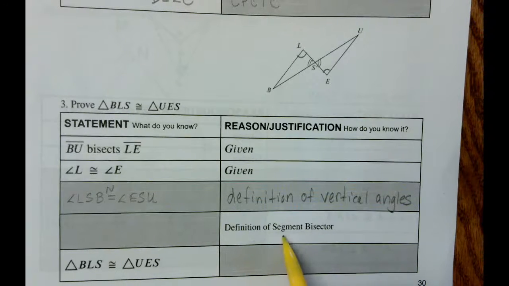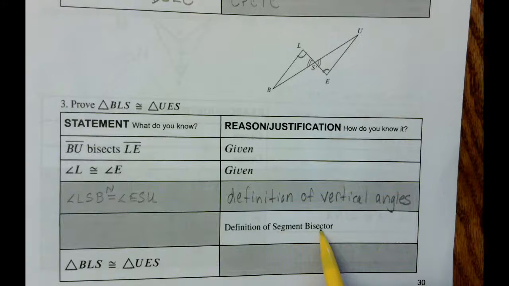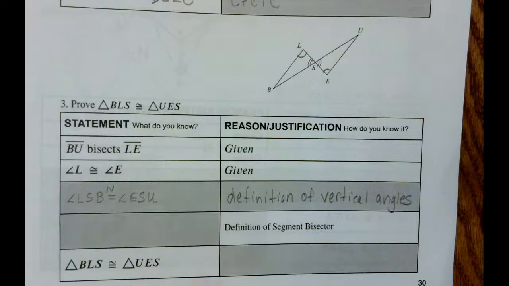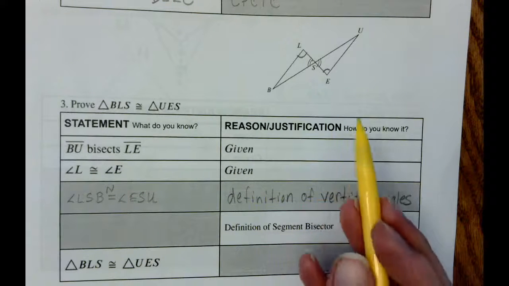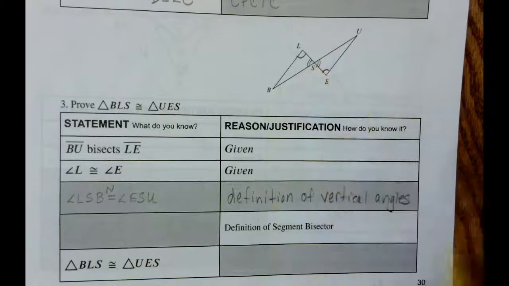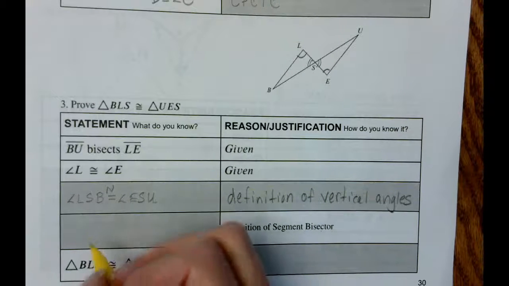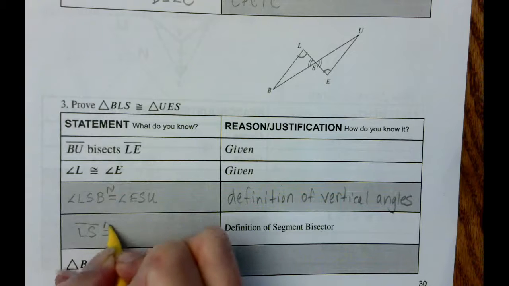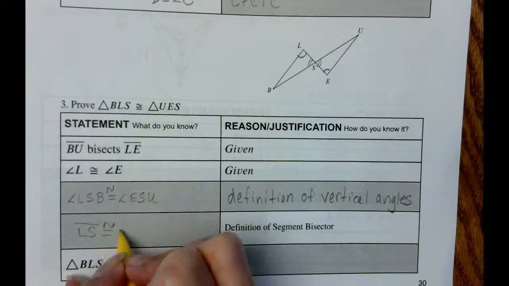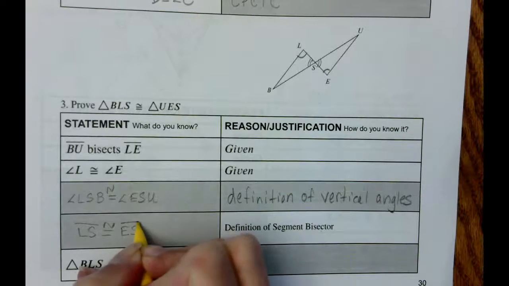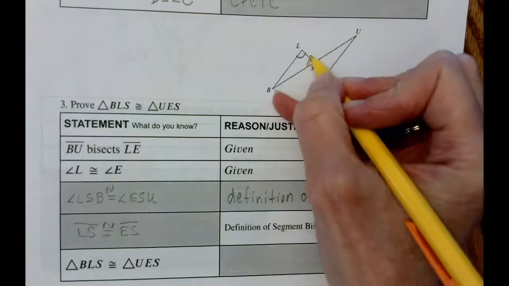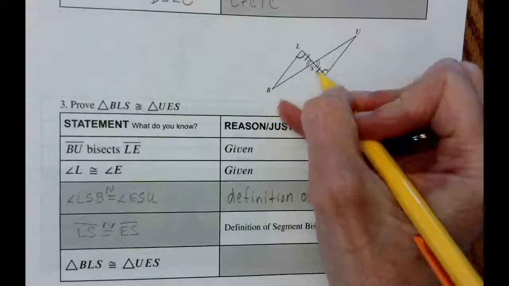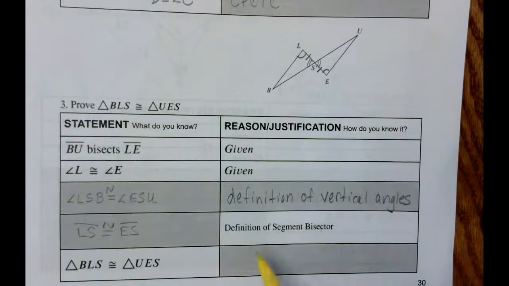We've got definition of segment bisector here, which goes back to our first piece of given, that BU bisects LE. Because BU bisects LE, we can say that LS is congruent to ES. And we can mark that up in our picture here. That is because of the definition of the segment bisector.